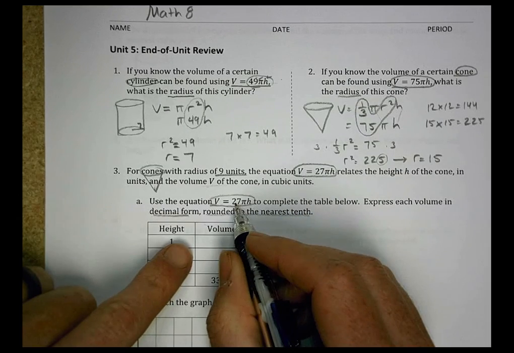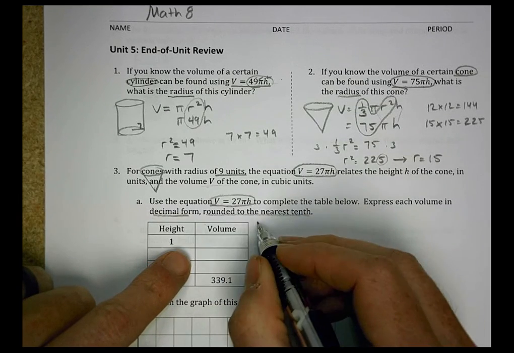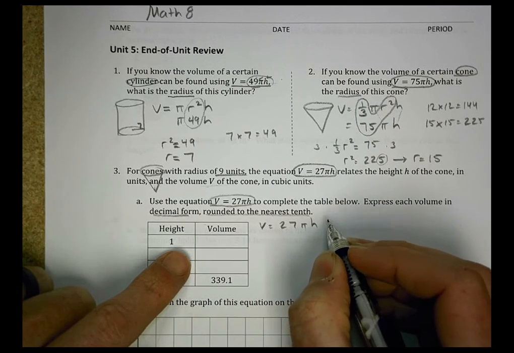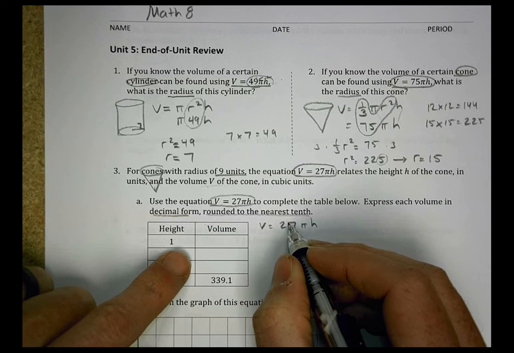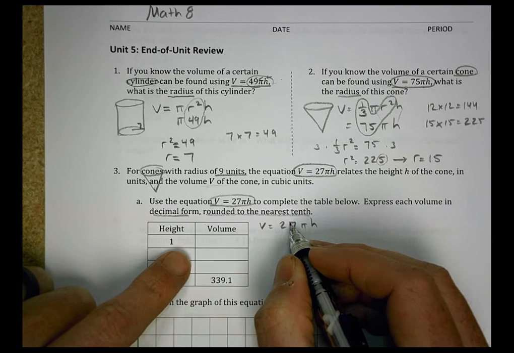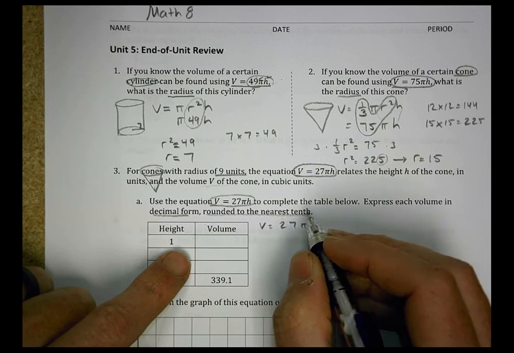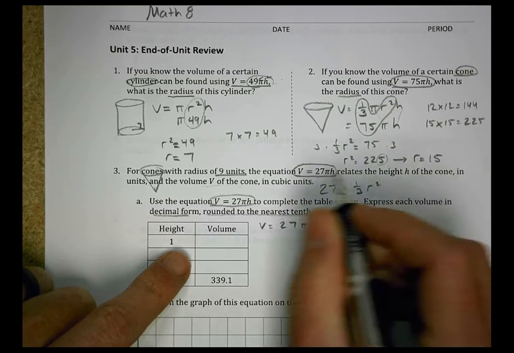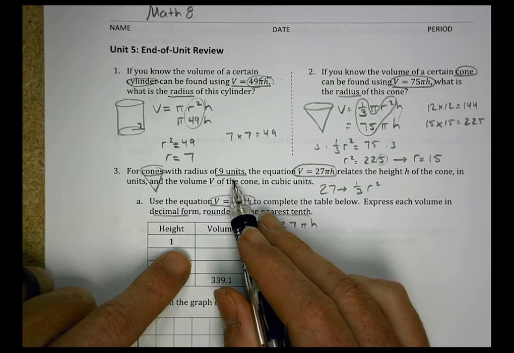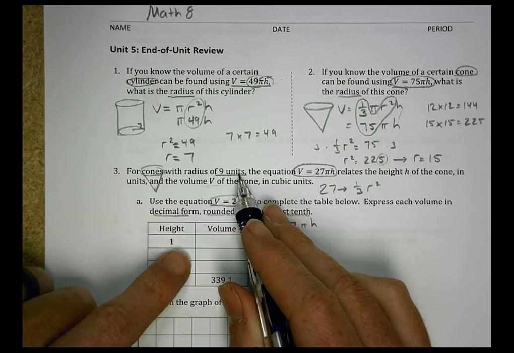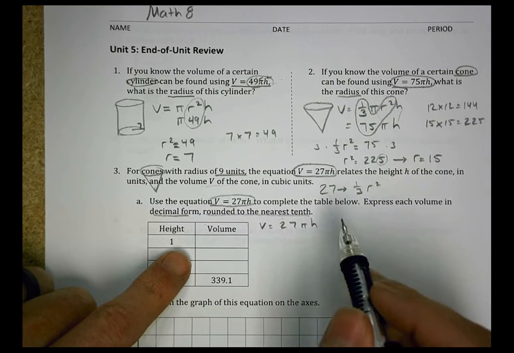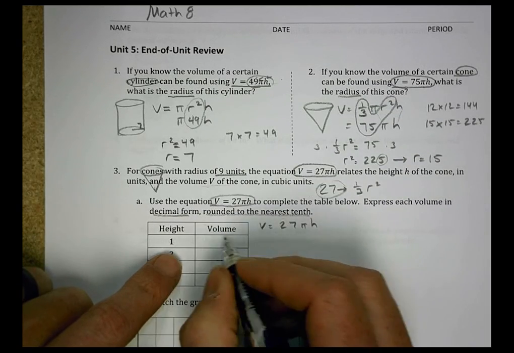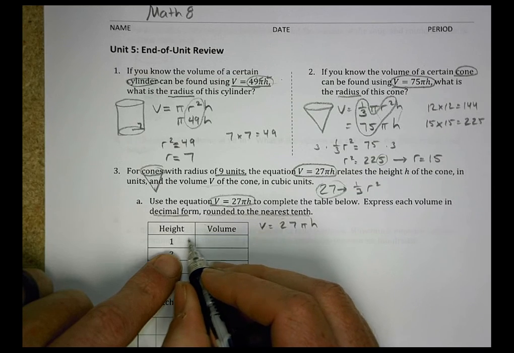Okay, so we know that information is given to us. Volume equals 27 times pi times h. So that's going to be the 1/3 times the radius squared. 27 comes from the 1/3 times the radius squared. We know the radius is 9, and 9 squared is 81, and a third of 81 is 27. So that's how you got to 27. That doesn't change. What's going to change here is the height.